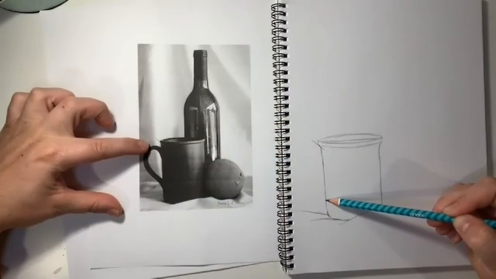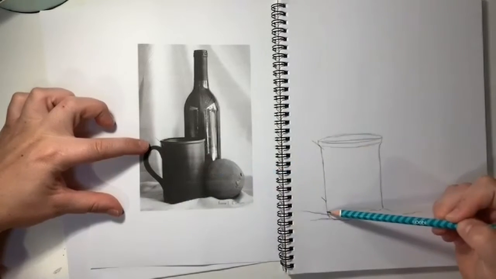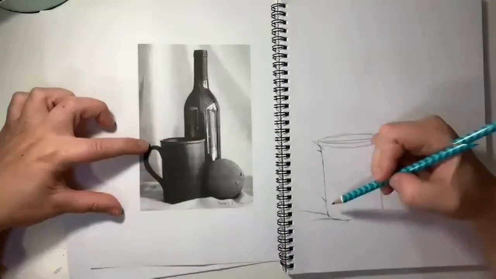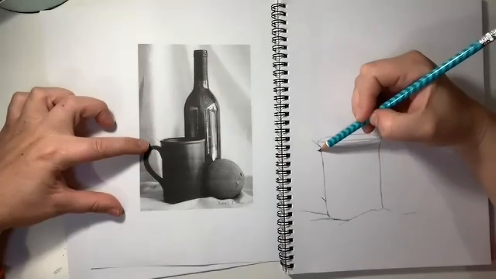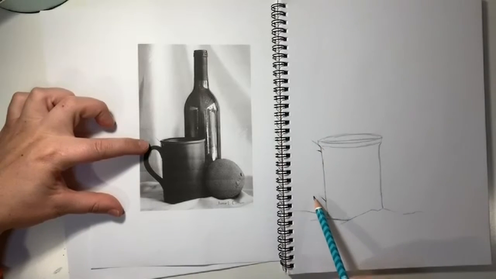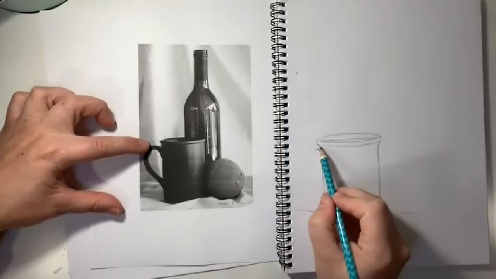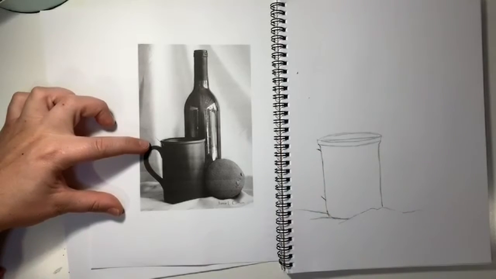Okay, I know that handle comes up a little bit from the bottom, but then up here, there's not as much of a space, so it goes up a little bit more. Sometimes I'll put in little markers for myself, and then I know I need to connect those two. That can be a little trick or tip when you're sketching and working on proportions.